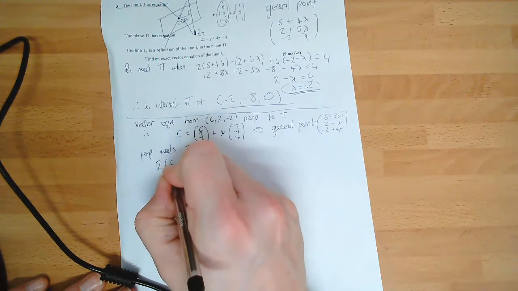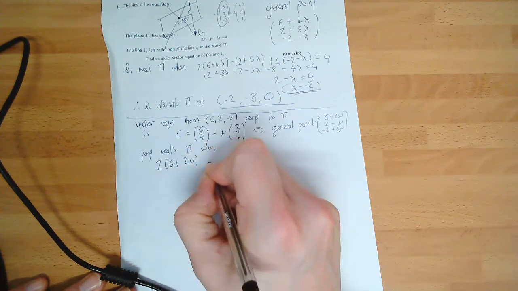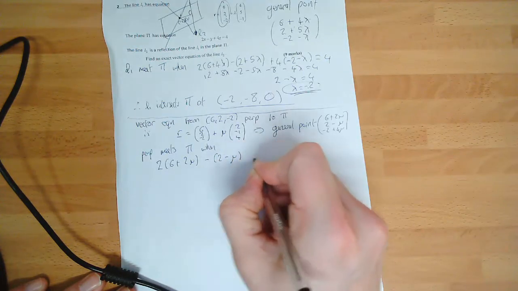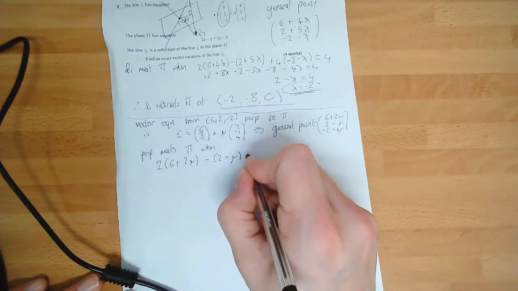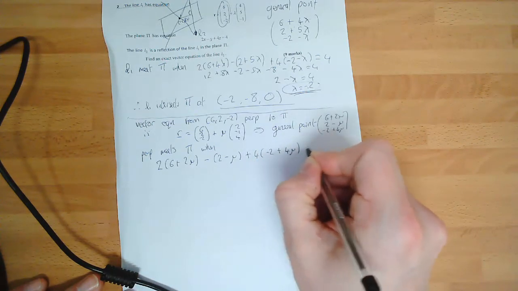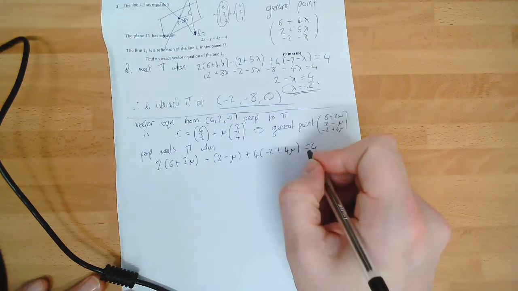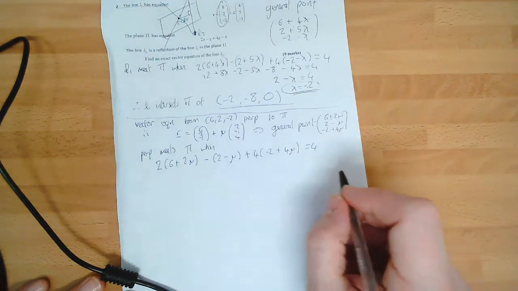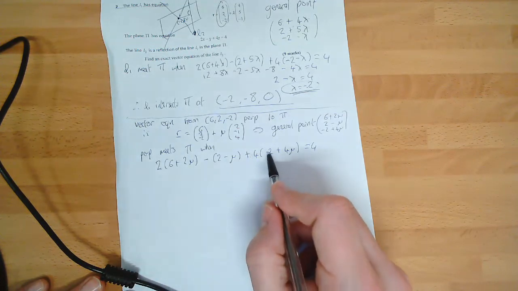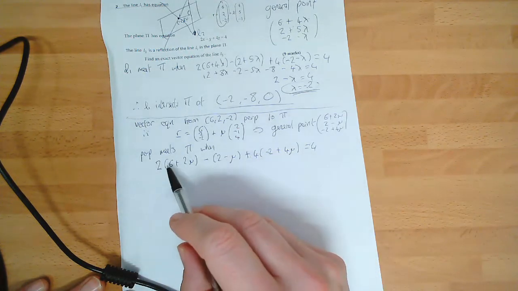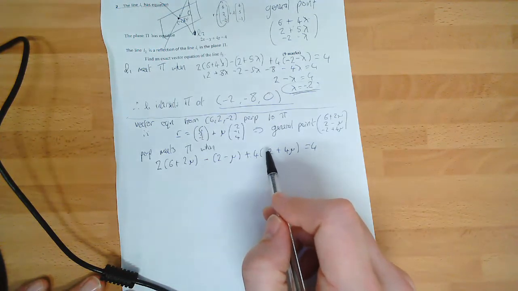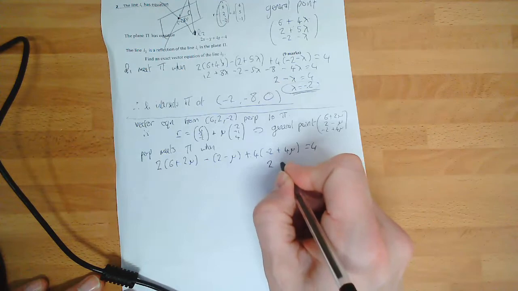So I've got 2 lots of 6 plus 2 mu minus 2 minus mu plus 4 lots of negative 2 plus 4 mu, and that's got to equal 4. Now if we do 2 lots of 6 minus 2 plus 4 lots of negative 2, so 12, take away 2, take away 8 will give me positive 2.